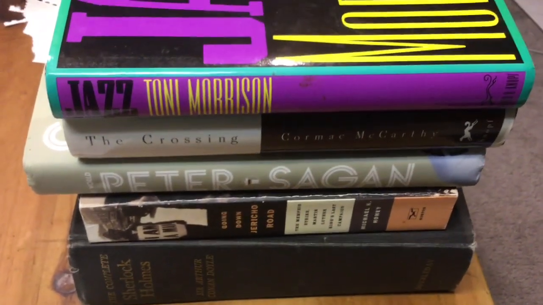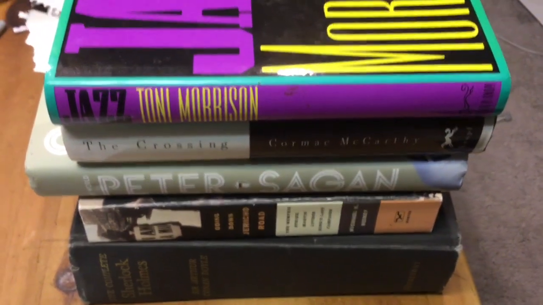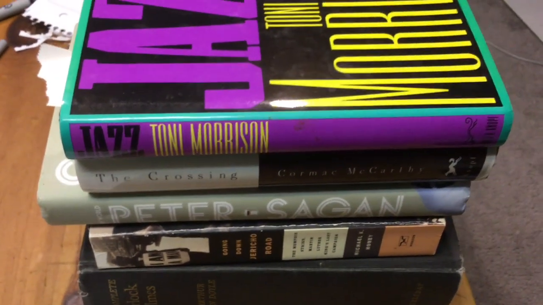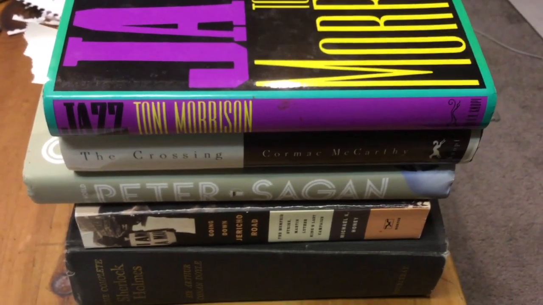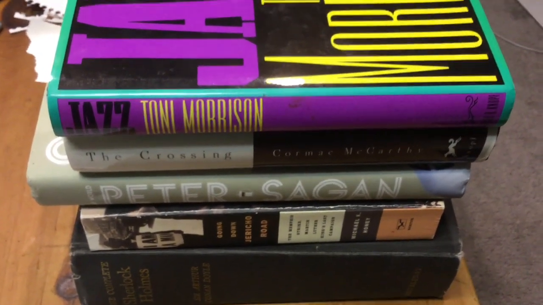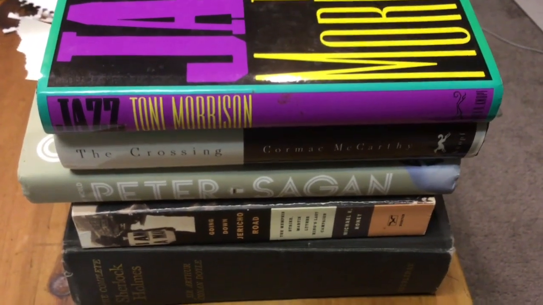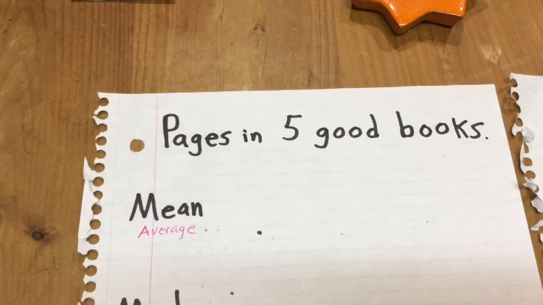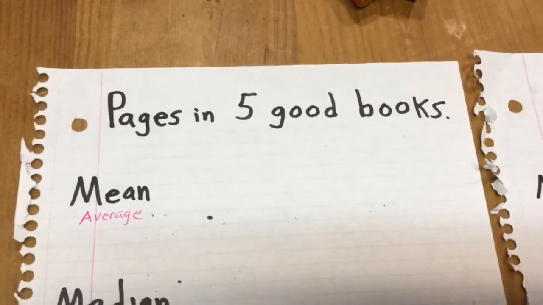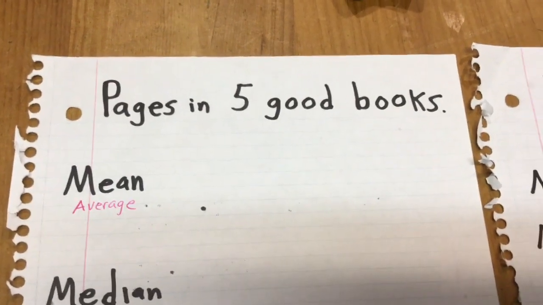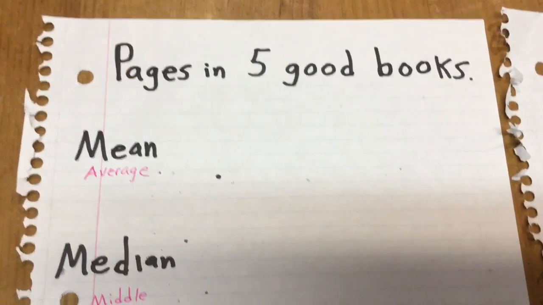You could look up animal weights on the internet. You could look up populations of cities. You could look up calories per serving of breakfast cereals. Anything that's going to give you 5 numbers that you can use is okay with me. But just label whatever you're doing so we all know what you're talking about. So I'm going with the pages in 5 good books. That's my title, the amount of pages in these books. I will show you what to do next.